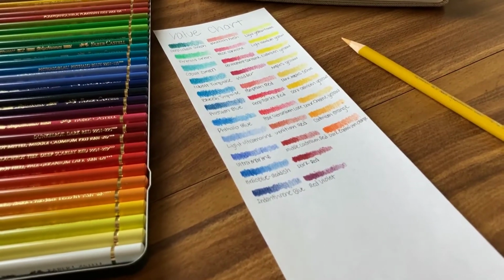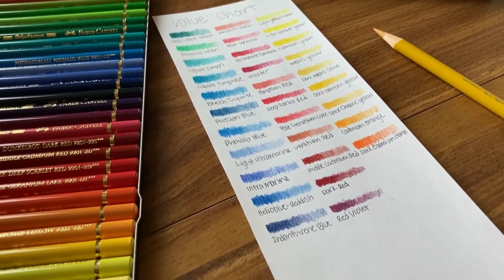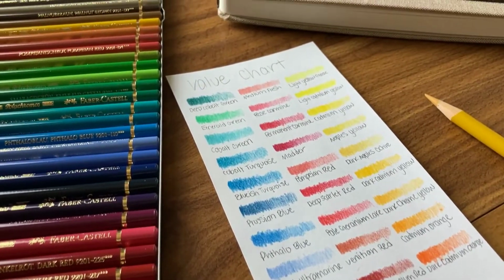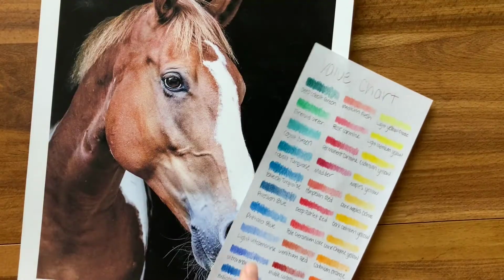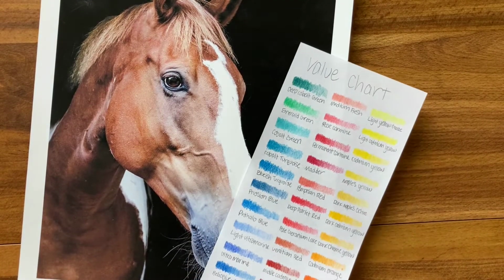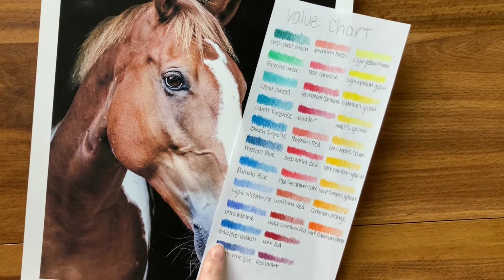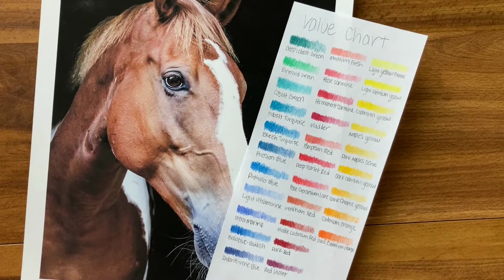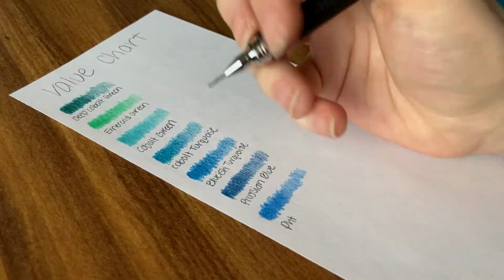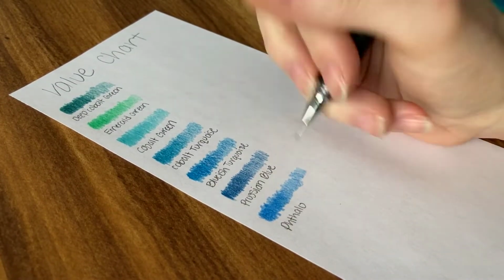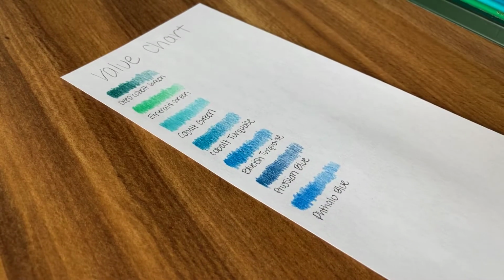Now, one thing you can do to help yourself out is create a value chart. And you can make it however you like on a large piece of paper or strips, and it doesn't need to be really huge. This will allow you to be able to see the color of your colored pencils a little bit better for when you compare them to your reference photos. Include the color of the pencil with the sample so that you know what's what.